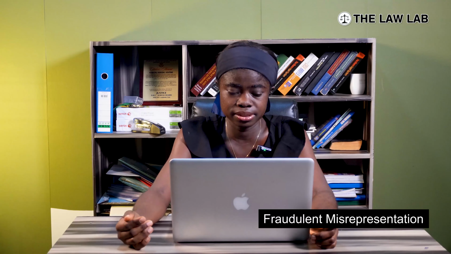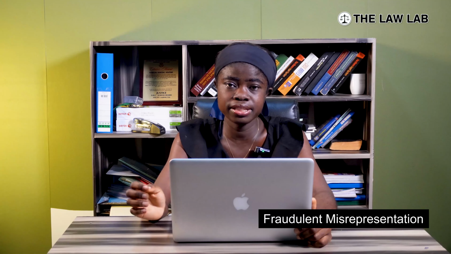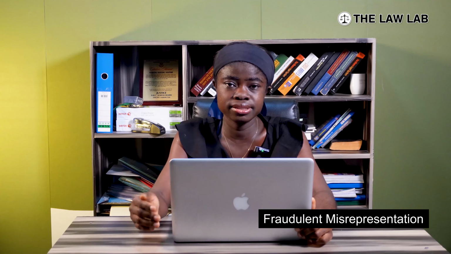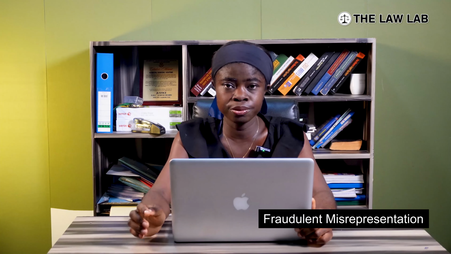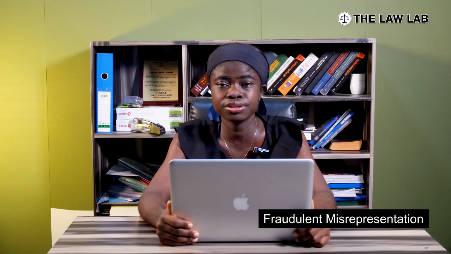Fraudulent misrepresentation means making a false statement to the other party without belief in the truth of it, or making a false representation of fact to the other party and knowing that though the existence of that fact cannot be proven, or you yourself, you do not believe in the fact that you are stating to the other party.